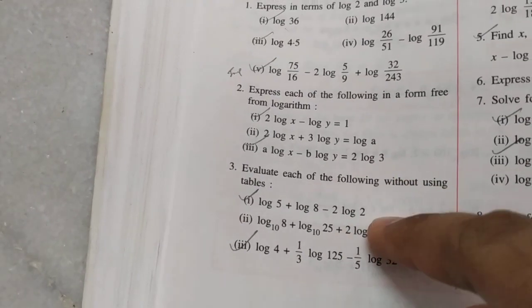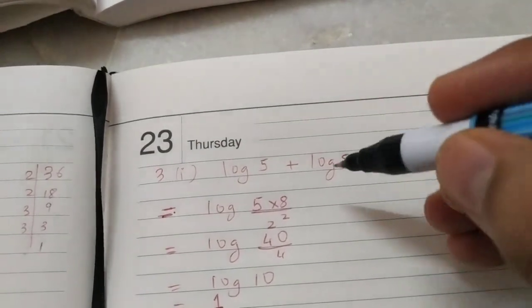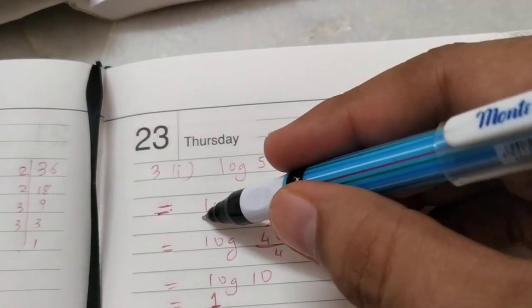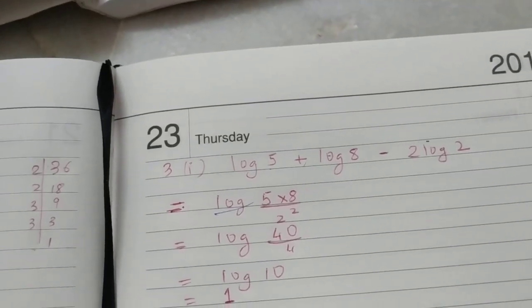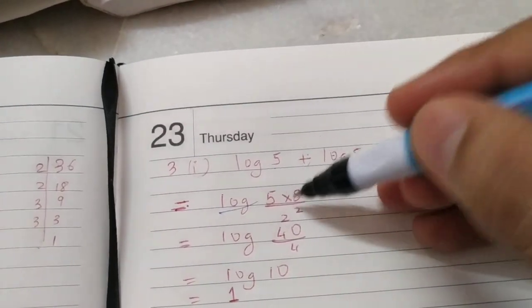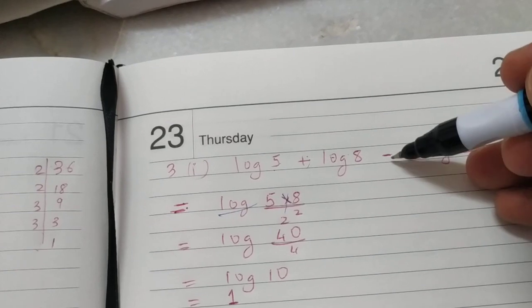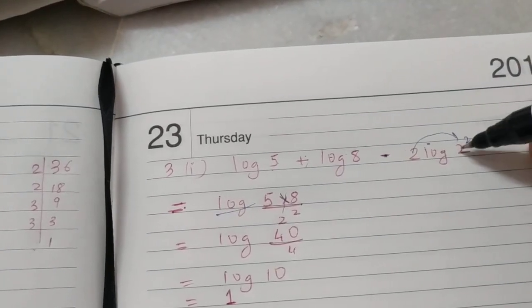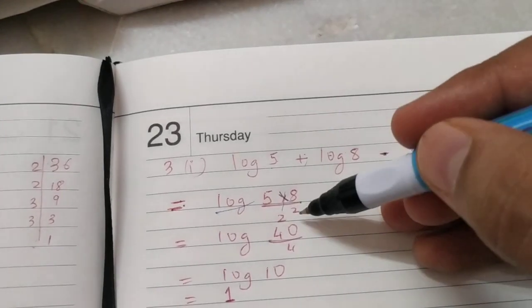This is an expression. We have to solve it using the laws. So addition. These 3 logs, I'm going to combine them into a single log. But to do that, I have to follow some rules. Addition will become multiplication, 5 into 8. Subtraction will become division. And 2 will become a power. So that's 2 squared. That is what I will write in the denominator.